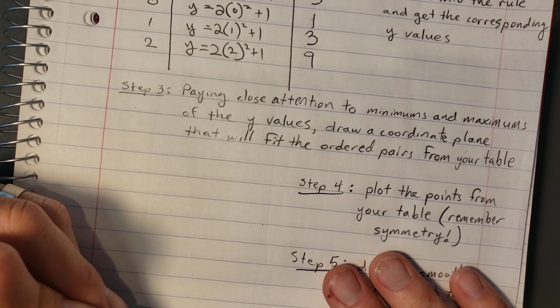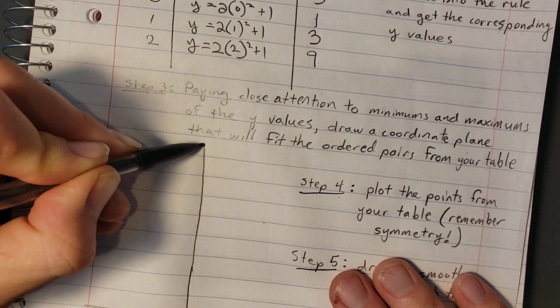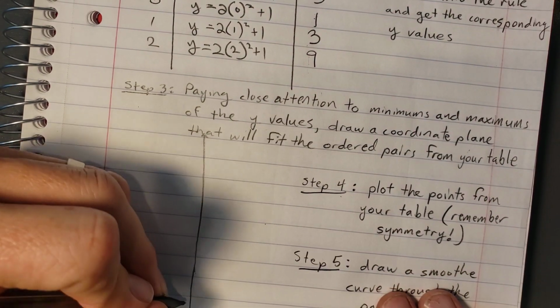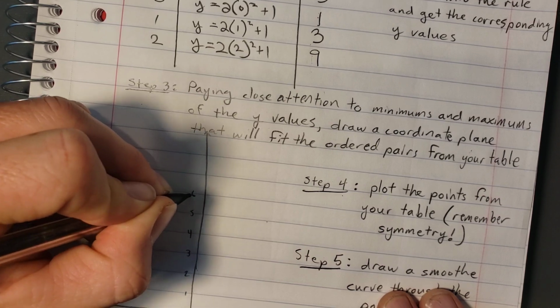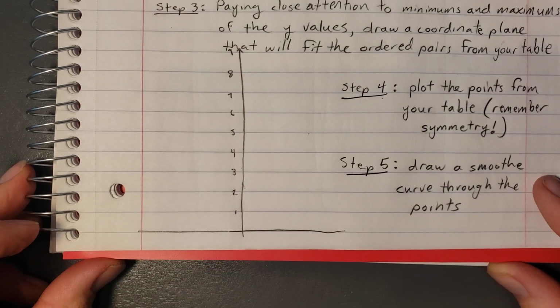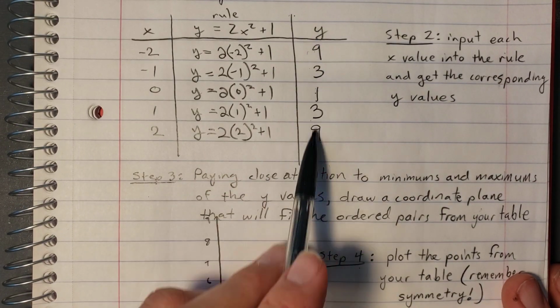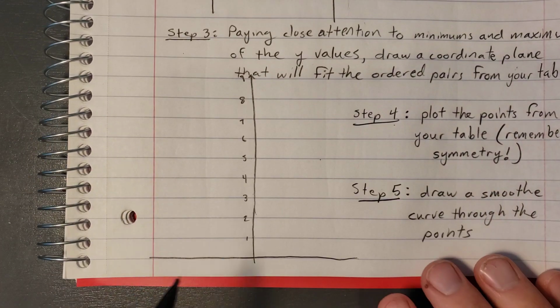You might have to do yours a little differently if you don't have as many lines as me, but well, that's not a straight line. 1, 2, 3, 4, 5, 6, 7, 8, 9. Yes, barely. How do I know to make it that tall? It's because of my y values here. I've got to go up to 9.